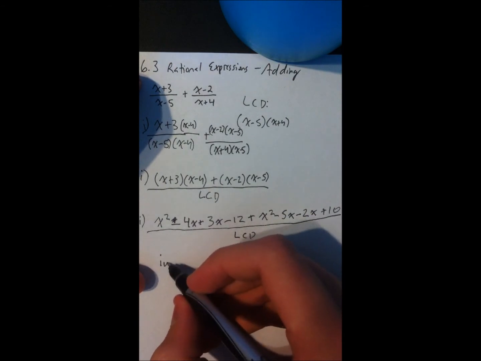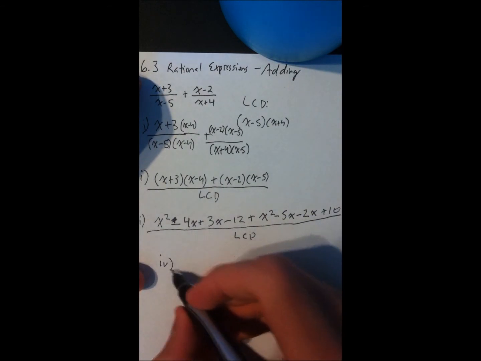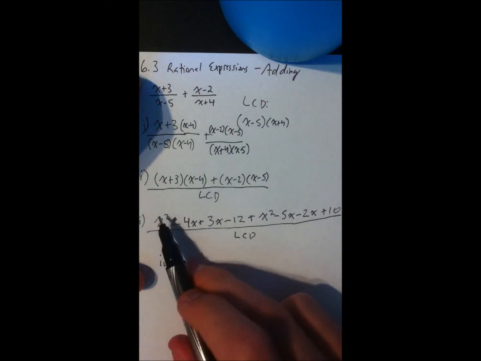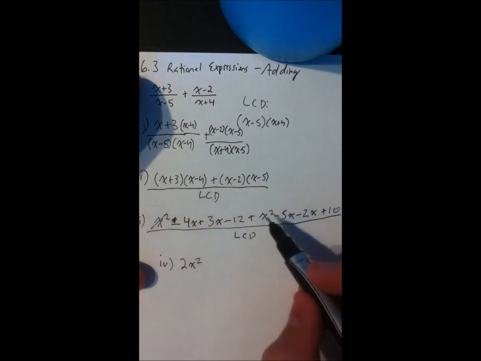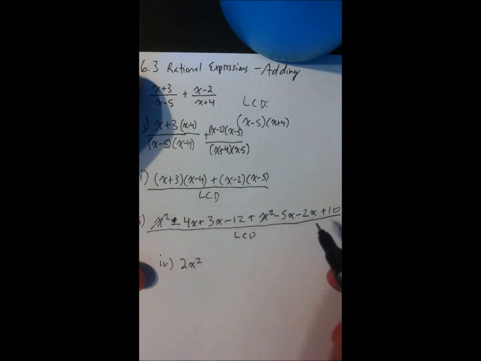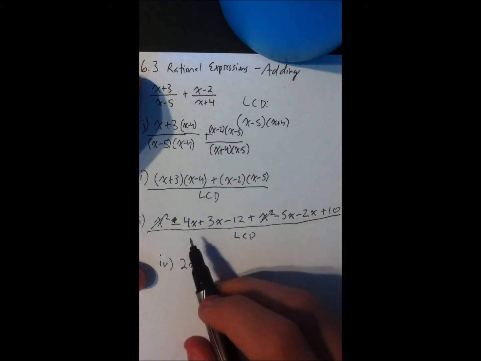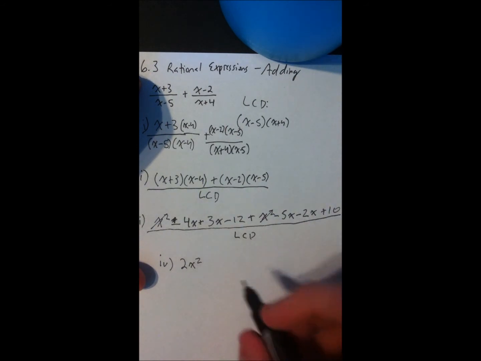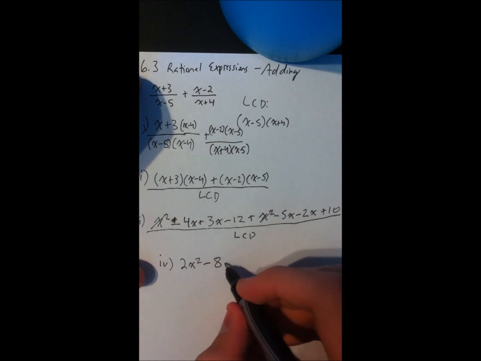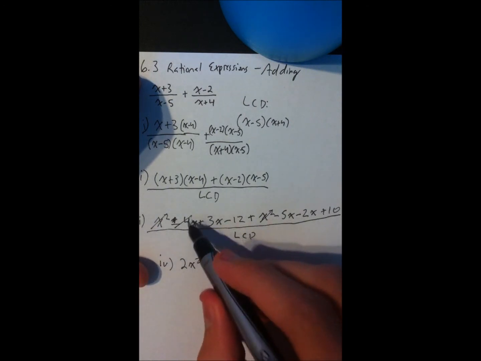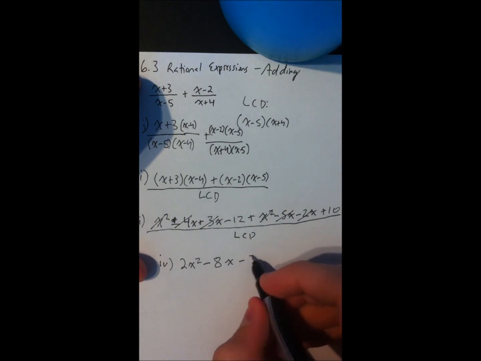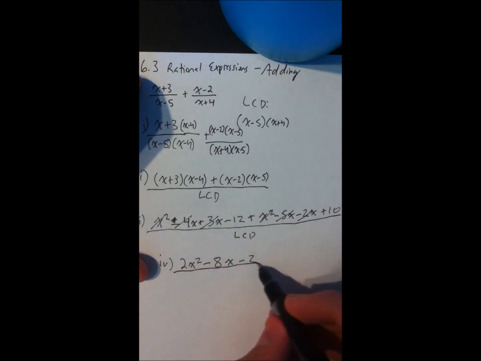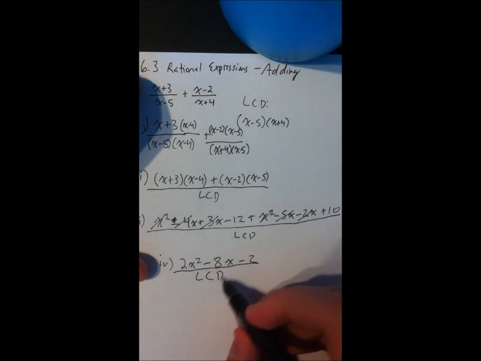So step 4, we need to simplify the top. So the 2x squared, you can cross those out. And then all the x's. So that is negative 7x, and that is negative x. So minus 8x. And then negative 12 plus 10 is a minus 2 all over the lowest common denominator.